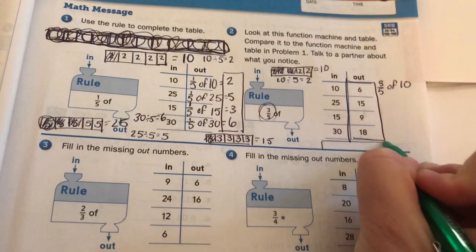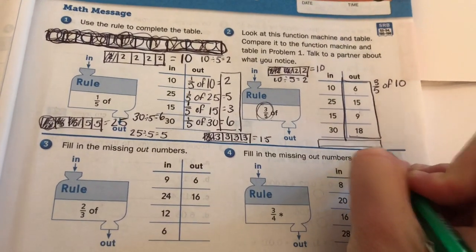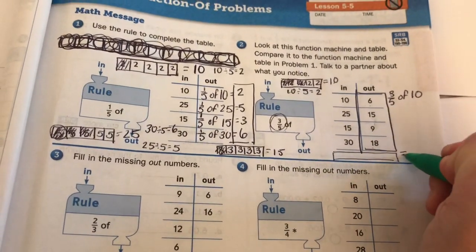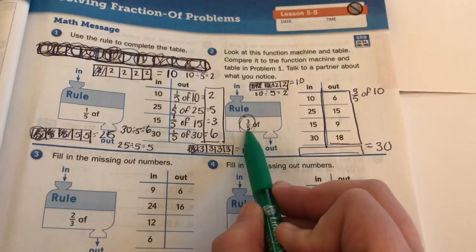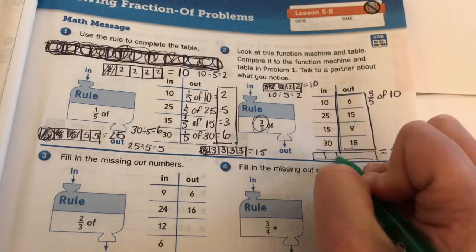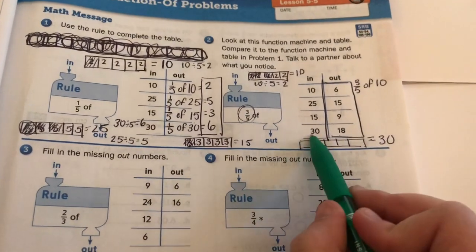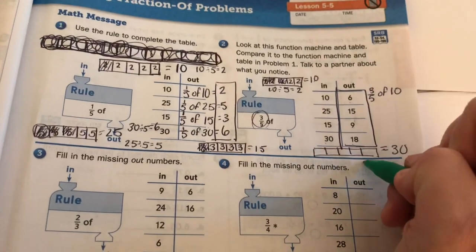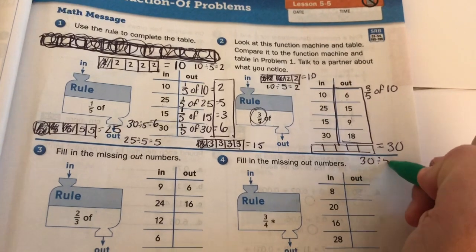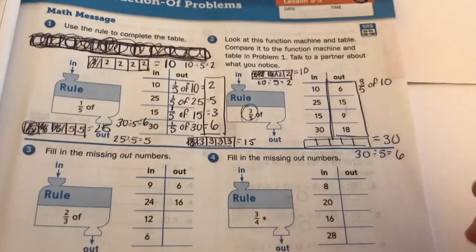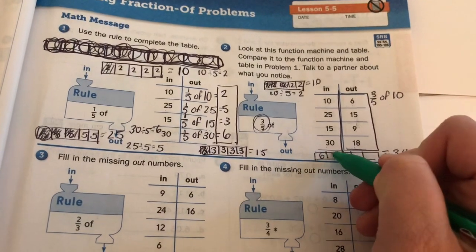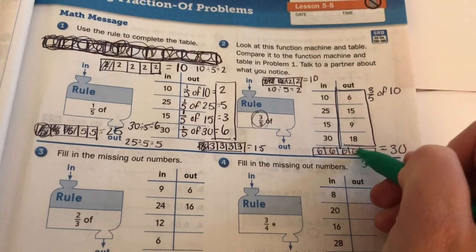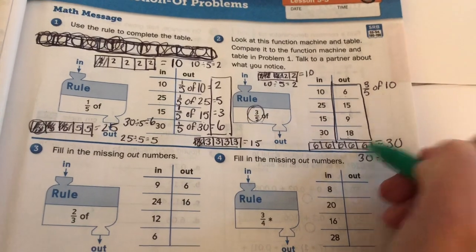Here, we'll draw it out. Here's my bar. It's equal to 30. Again, I want to split it into fifths. I want to split it up by my denominator. So I know 30 divided by 5 equals 6. So let's just double check here. 6, 12, 18, 24, 30.